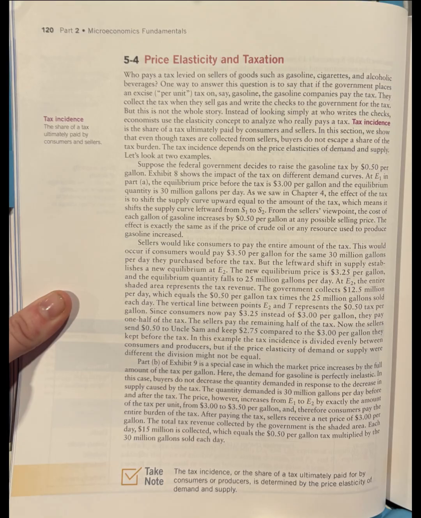Suppose the federal government decides to raise the gasoline tax by 50 cents per gallon. Exhibit 8 shows the impact of the tax on different demand curves. At E1 in Part A, the equilibrium price for gasoline is $3 per gallon, and the equilibrium quantity is 30 million gallons per day. We saw in Chapter 4 that the effect of the tax is to shift the supply curve upward by the amount of the tax, which means it shifts the supply curve leftward from S1 to S2.